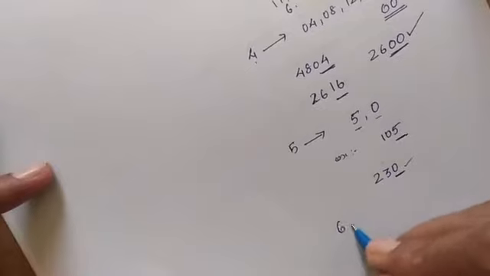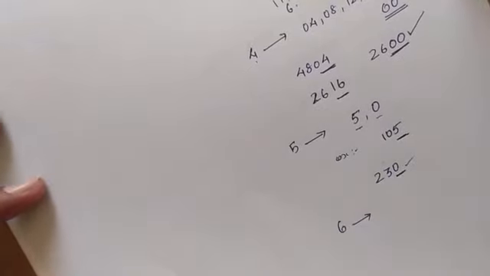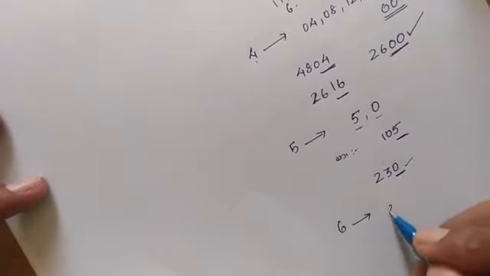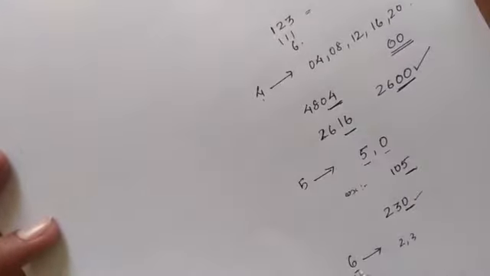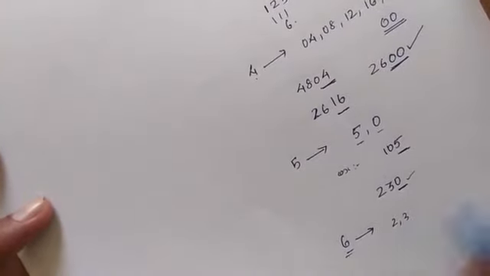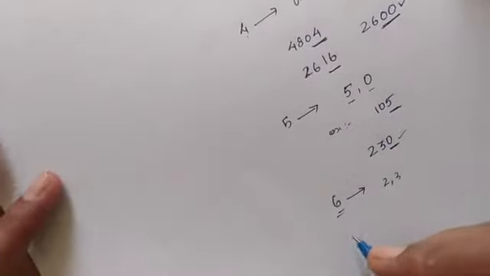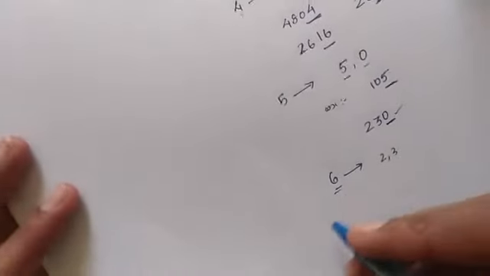Next, 6. We can factorize 6 as 2 times 3. So the condition for 6 is that the number can be factorized using 2 and 3. For 7, there is no direct method.